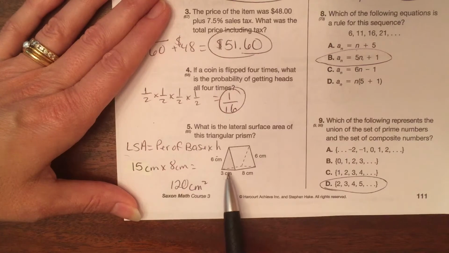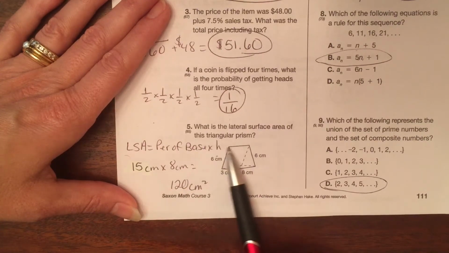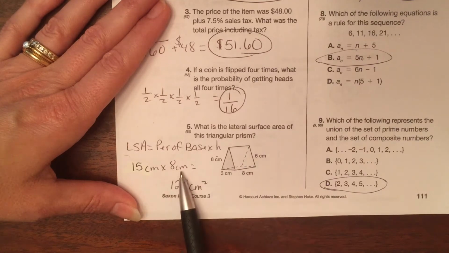So I get the perimeter of the base, 3. This is 6, this is 6. 3 and 6 and 6 make 15. The figure goes 8 centimeters back. That gives us our height. 15 times 8, 120 centimeters squared.